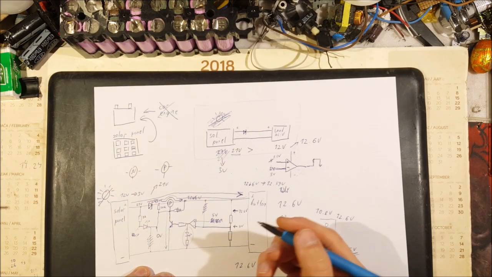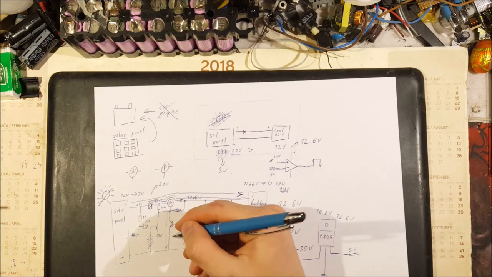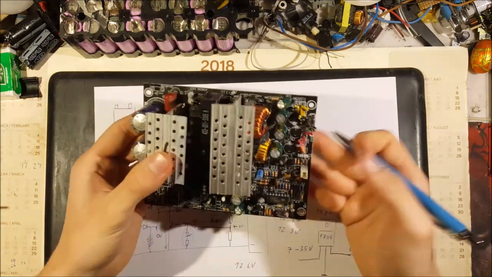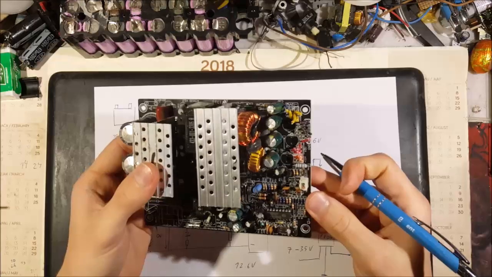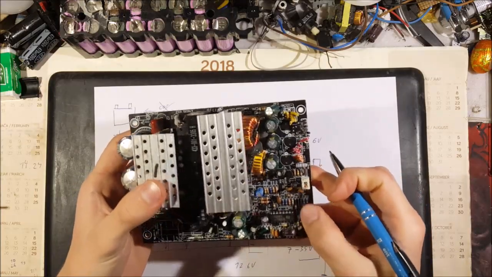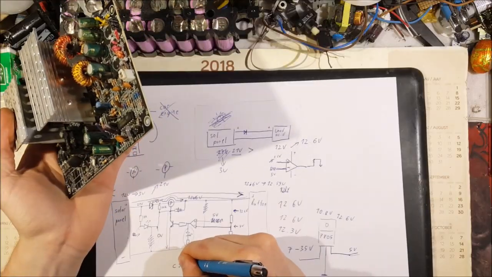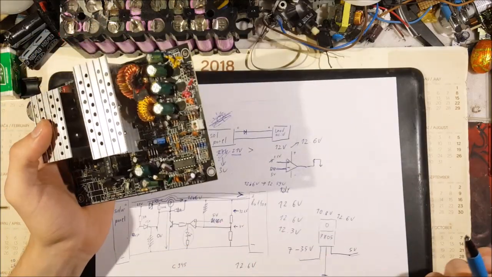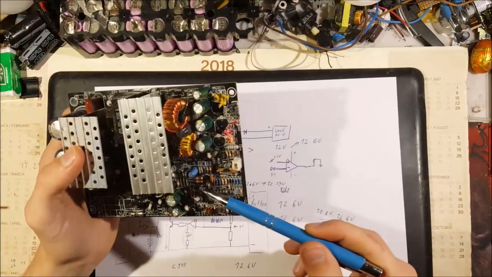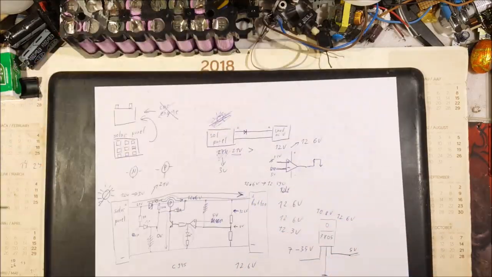This transistor right here, if you want to use the transistor, you can also find inside of an ATX power supply. You can use a C945, which is a very common transistor. You can find it in multiple places in these ATX power supplies.